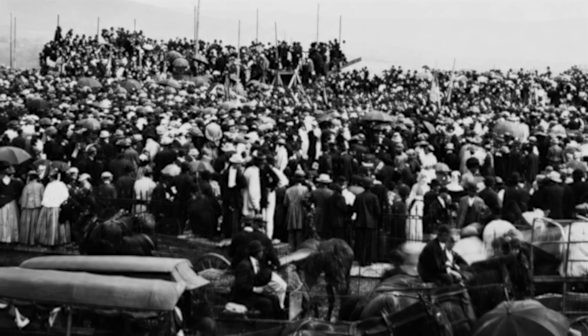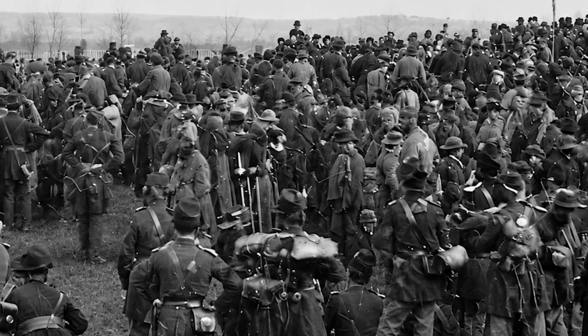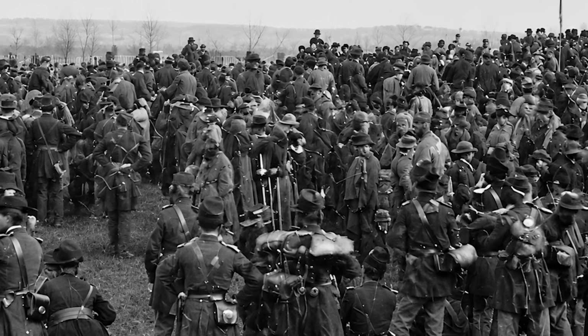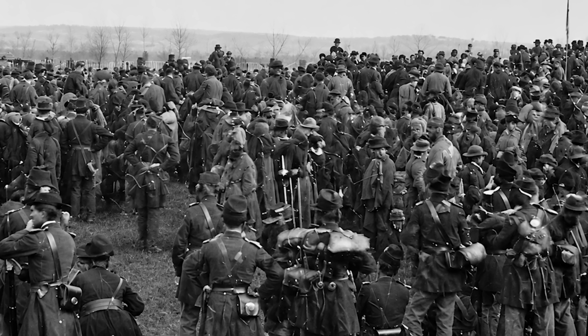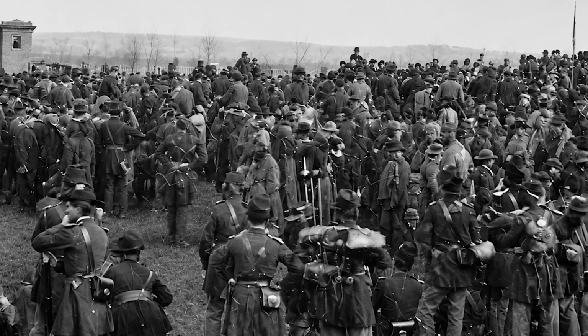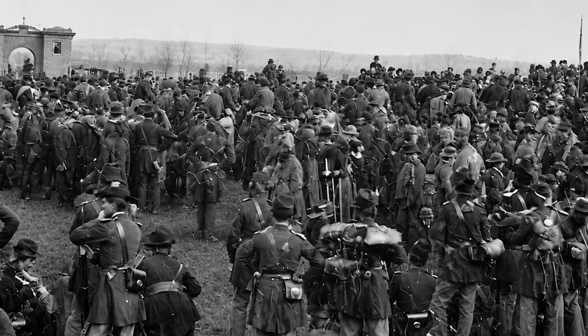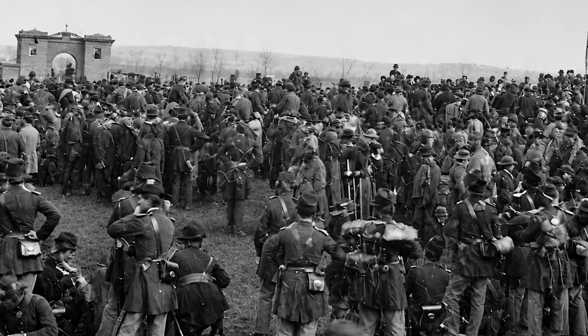The Gettysburg Address, now one of the most quoted texts in American history, was received quietly by the press at the time, and Lincoln himself is said to have commented that the world would little note his words, a prediction that history would prove completely wrong.